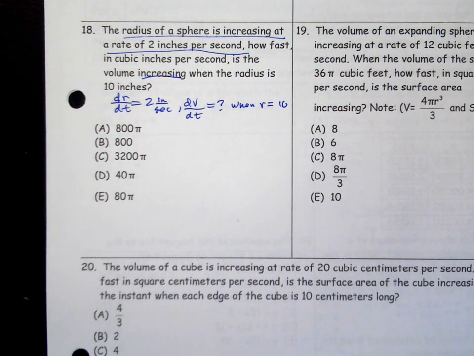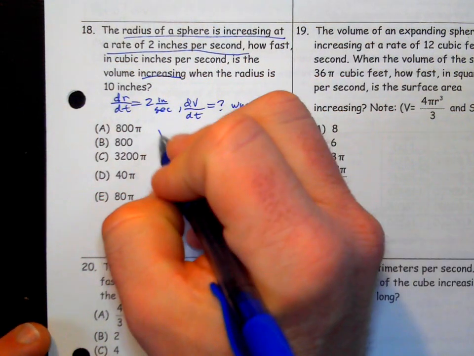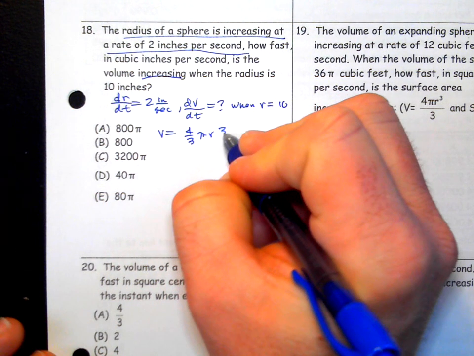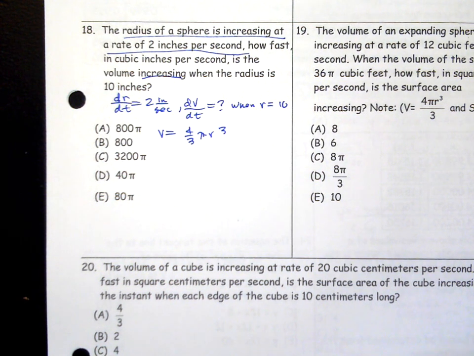Now, to do related rates, you usually are given a rate of something and you need to use it to find a rate of something else. So then the first thing you need to do is figure out, well, how do I relate those two variables without the derivatives first, the V and the R? And so this is a sphere. So the volume of a sphere is 4/3 pi r cubed. Might be a little hard to remember.